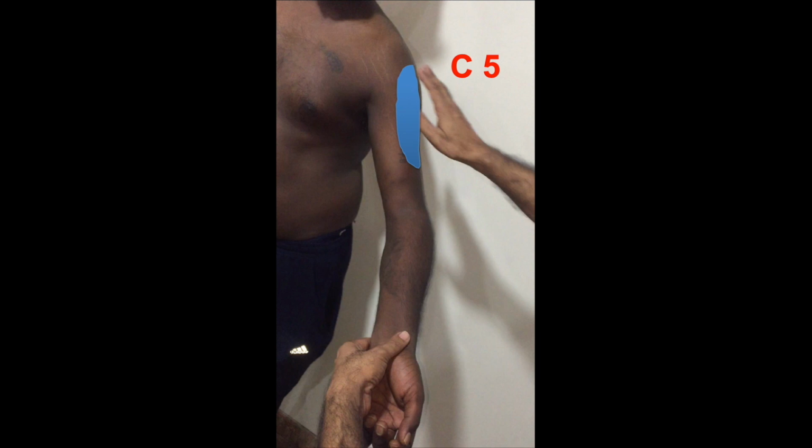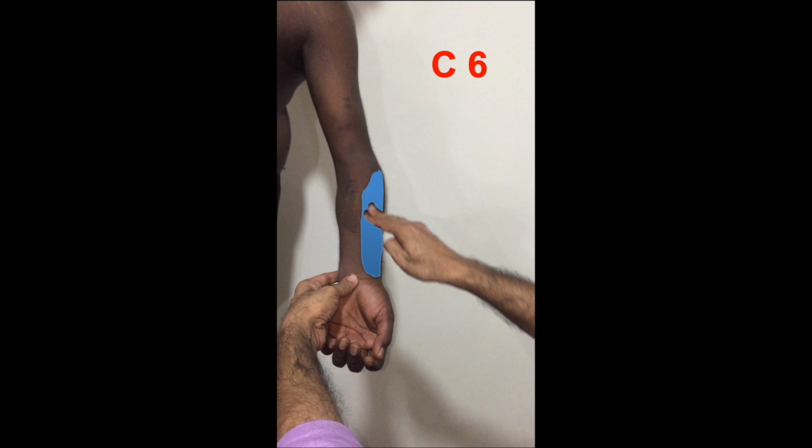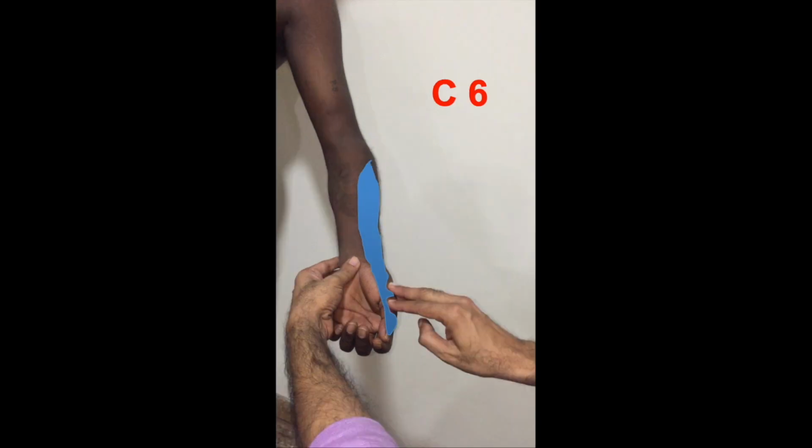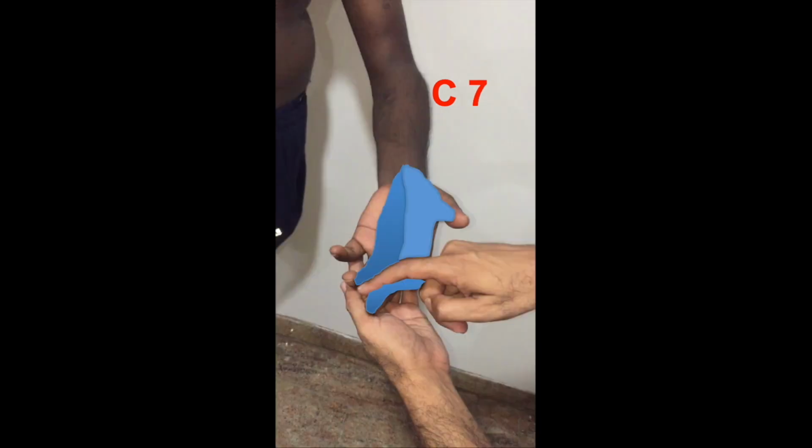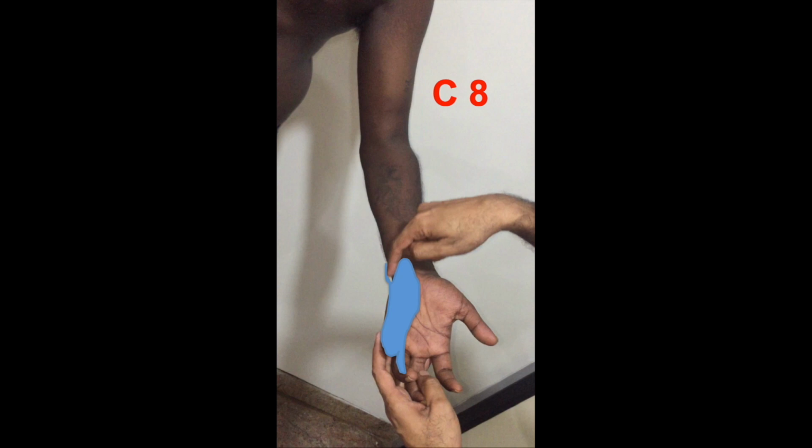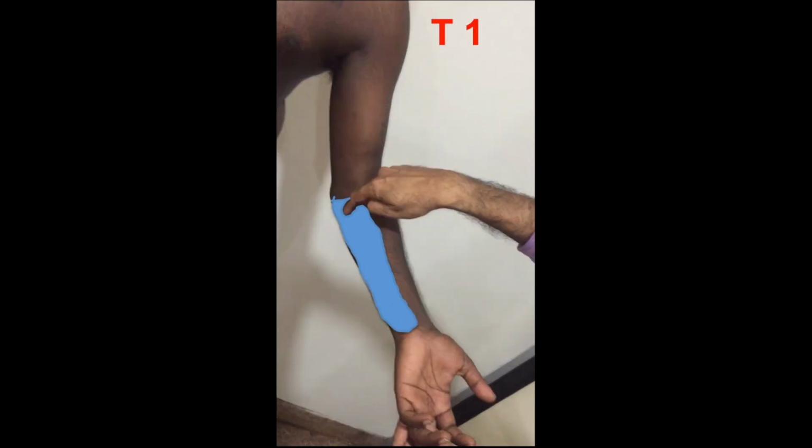To remember easily, that is the C5 area, the lateral aspect of the arm; the lateral aspect of the forearm, which is the C6 territory, extending up to the tip of the thumb; the C7 territory, extending up to the ring finger; the ring and little fingers up to the palm and the ulnar border, C8 territory; and the medial aspect of the forearm, which is the T1 territory.